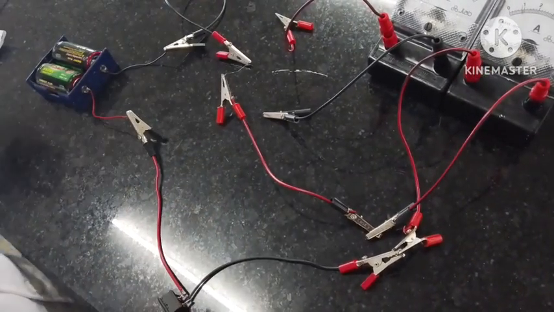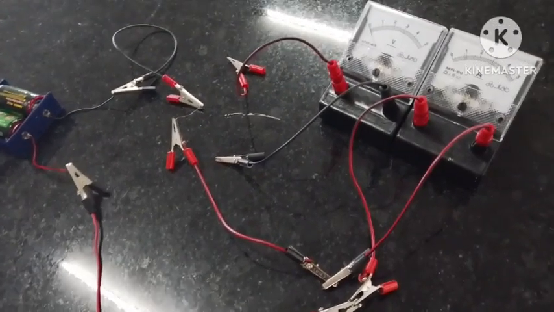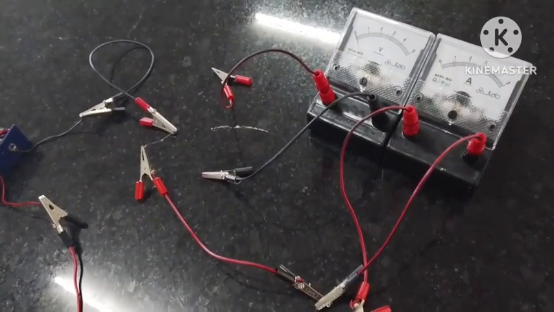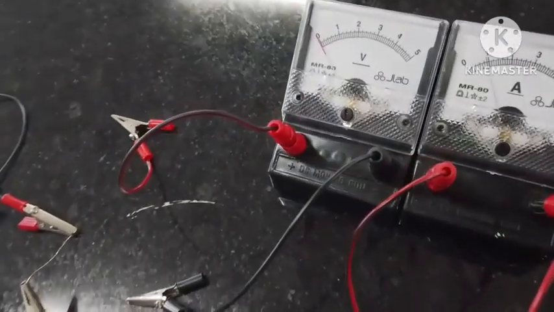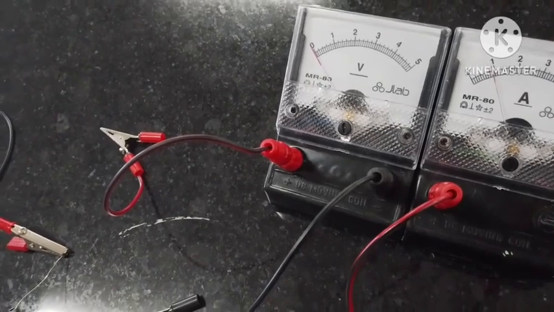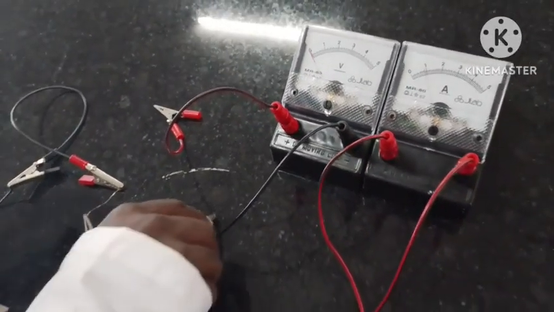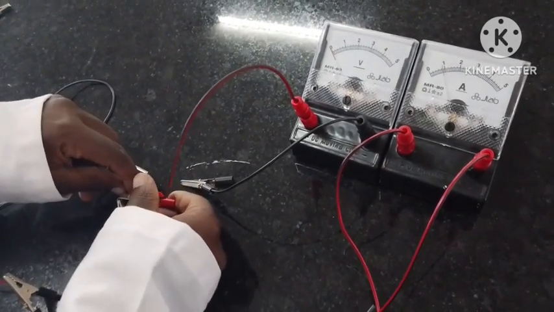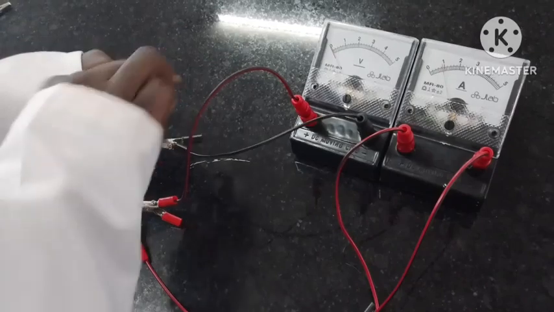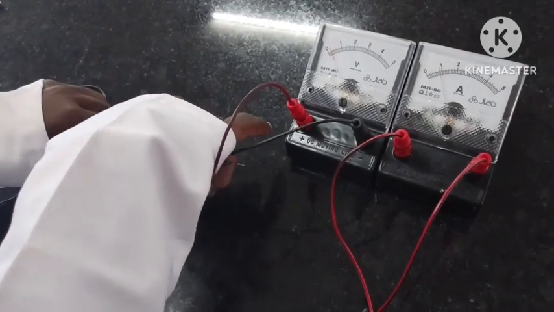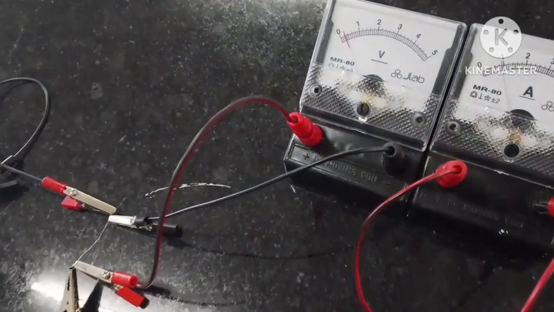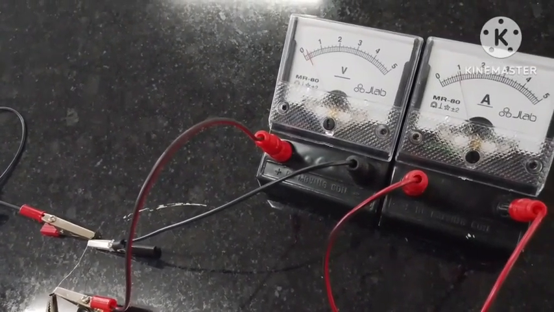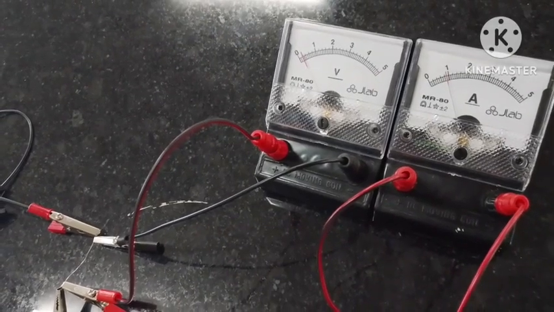So this is our 5 centimeter. Then we'll switch on and check if the ammeter has deflected. You can see the ammeter has deflected to the positive side. Then we should also connect the voltmeter and see whether it will deflect. The positive side should be connected to the positive side, and the negative side to the negative. So it'll be like this. You can see the voltmeter and ammeter both have deflected, and we have to collect a reading from the ammeter as well as the voltmeter.